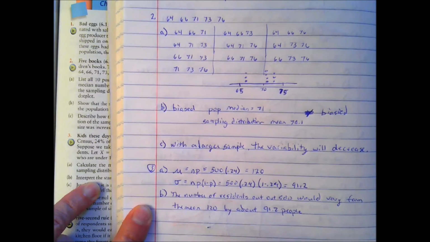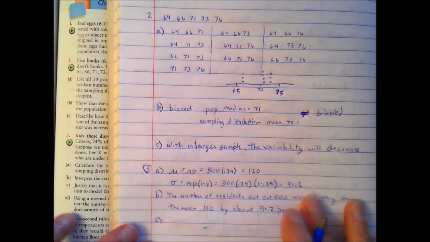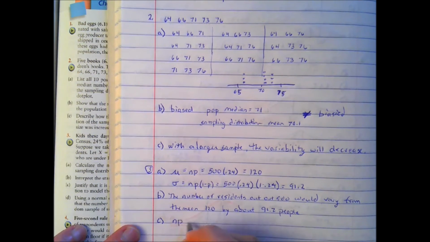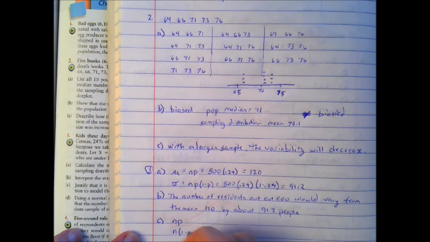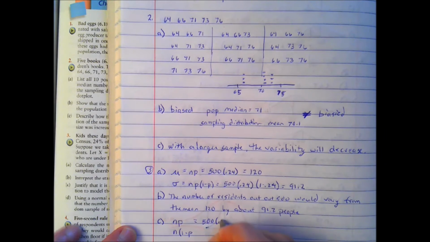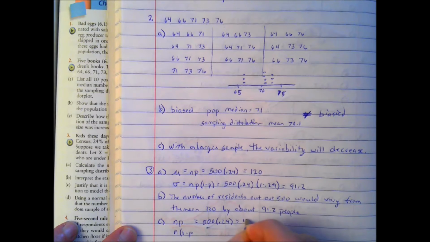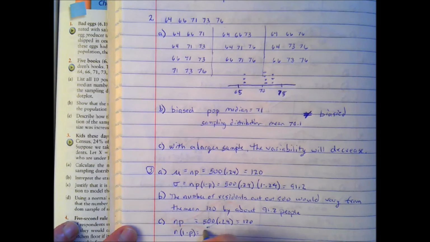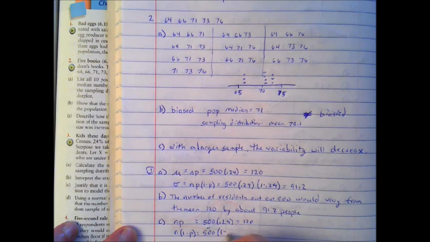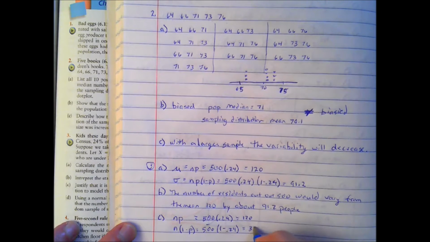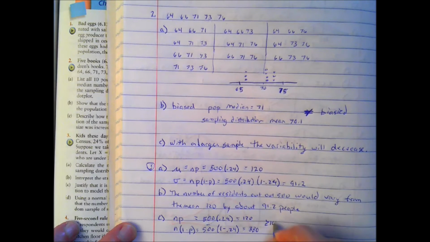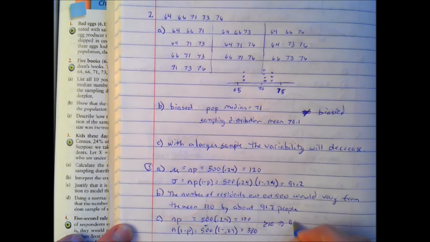Okay. Part C, justify that it's appropriate to use a normal distribution. So n times p and n times 1 minus p. Got to find those. We know n times p was 500 times 0.24, which was 120 people. And 500 times 1 minus 0.24 gives us 380 people. They're both greater than or equal to 10. Therefore, we can say the sampling distribution is approximately normal.